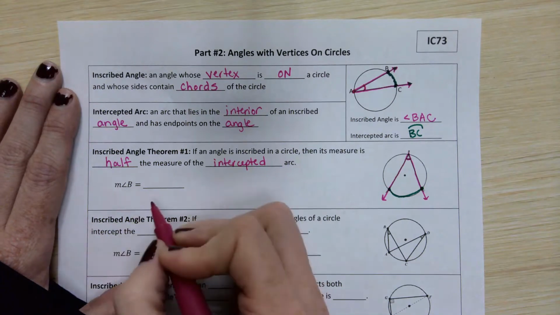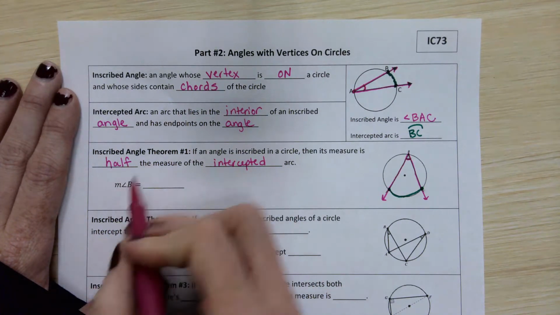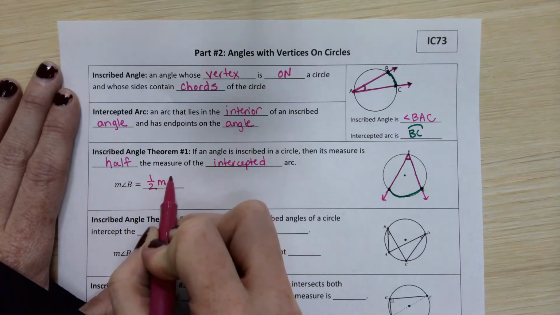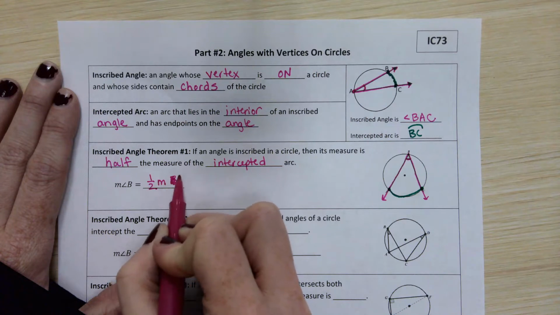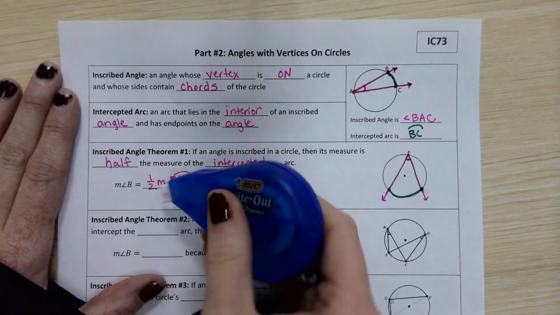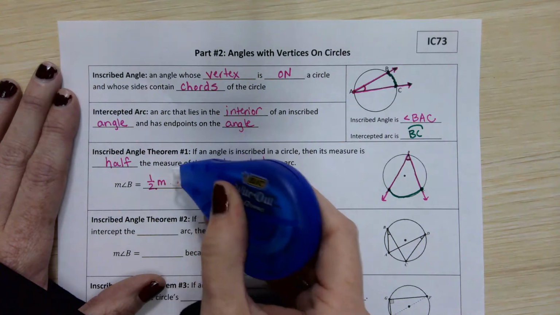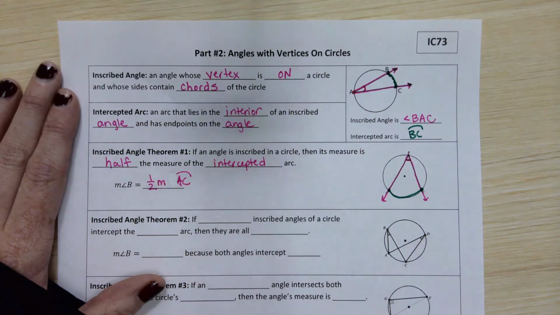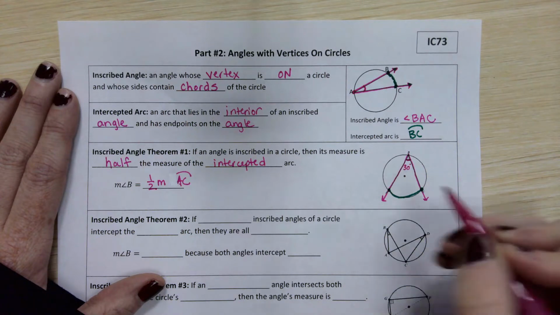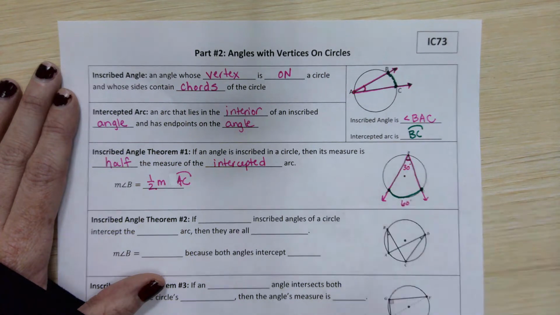So this theorem is telling me that this angle is half the measure of arc AC. Accidentally wrote a B there for a second. Not sure why. Arc AC. So if I knew that this angle was 30 degrees, then I would know that this arc is 60 degrees. The angle is half the arc.